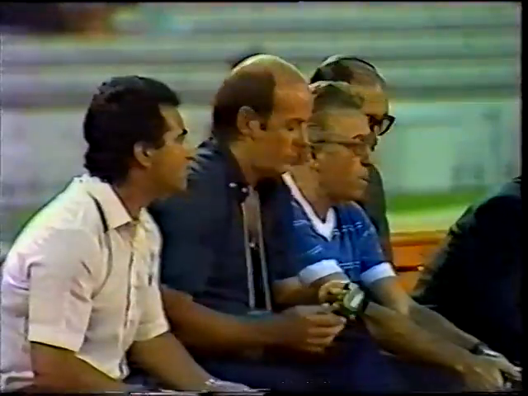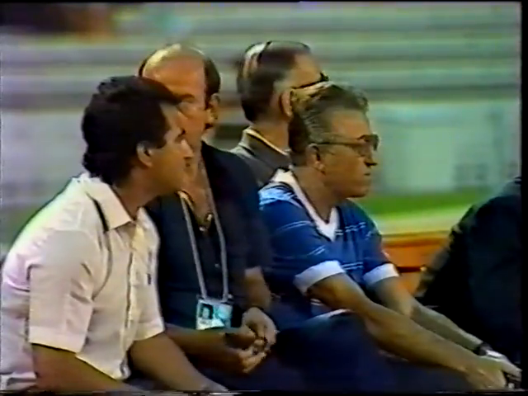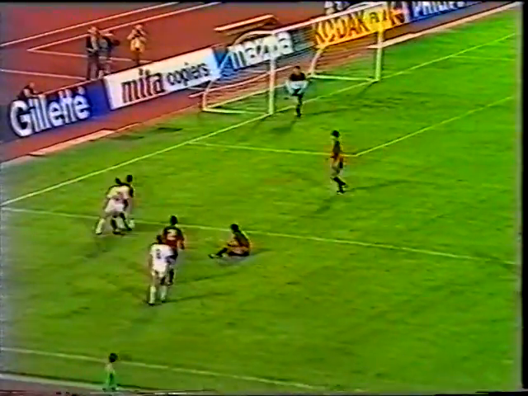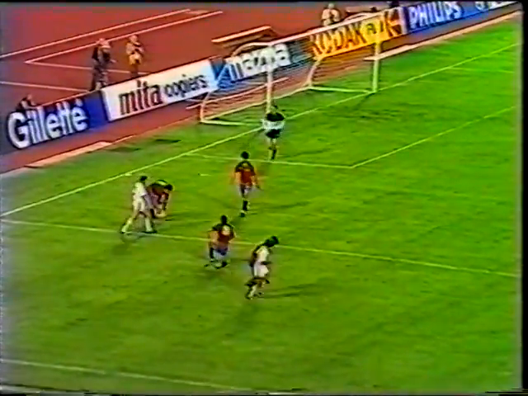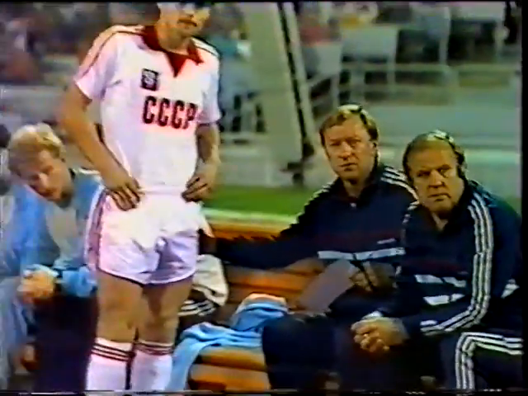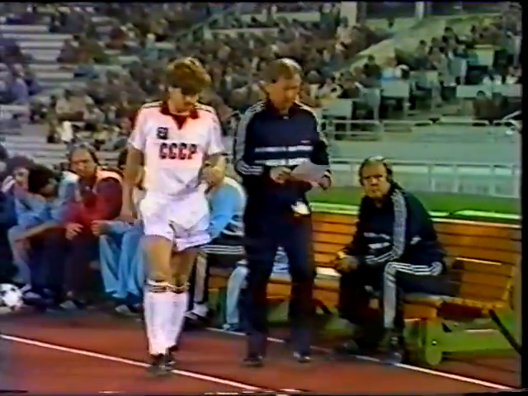Rolandas Bugliauskas doing up the tie-ups and getting ready to come on. Tatarchuk tangling with Lietheralda. Appreciated by the Soviet coaching team, who want to get Bugliauskas on.